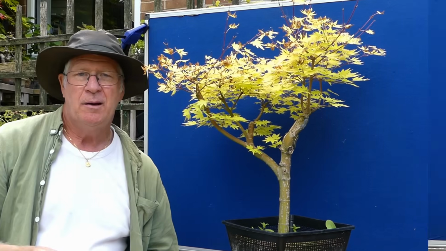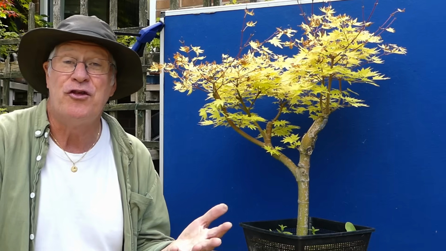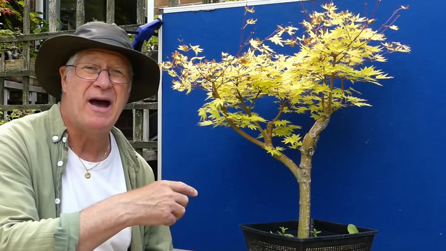I'm happy with this one. Not pretty, but then neither am I. Now, before we get to the third tree and the third approach, I'll just bring you straight back.